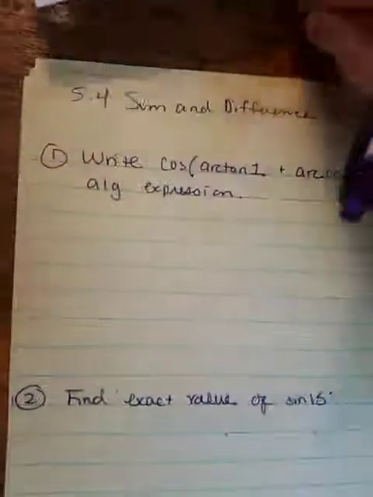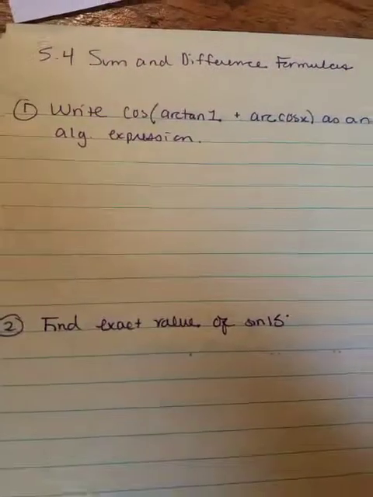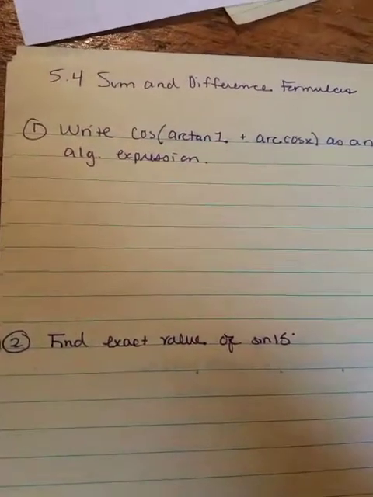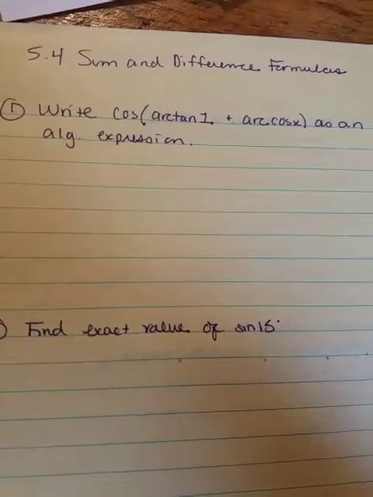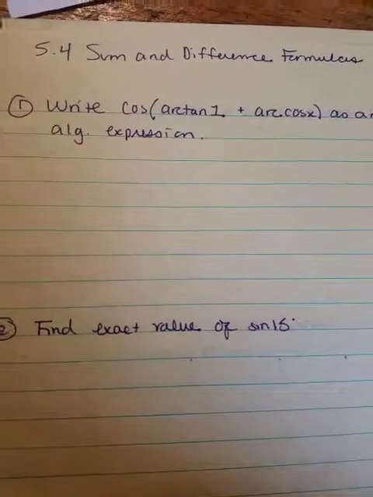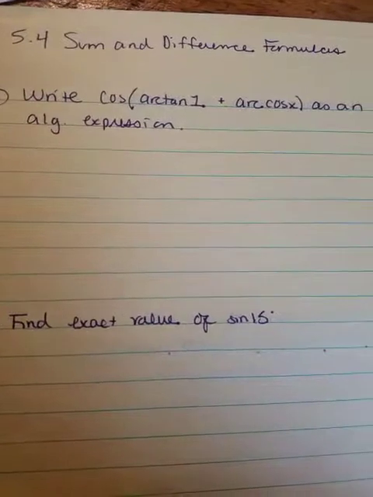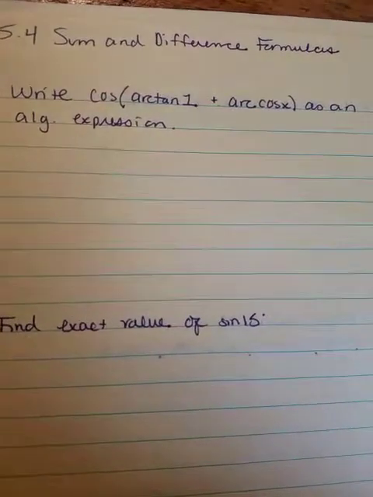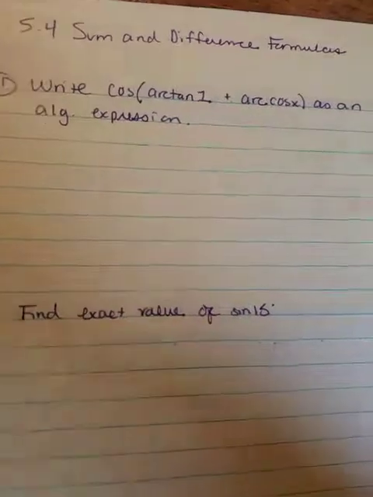Okay, so here are some examples for 5-4, which is your sum and difference formulas. I'm going to go through, I think I have 8 examples. I forgot. All right, so if you had something like this, the cosine of the arctan of 1 plus the arc cosine of x as an algebraic expression.